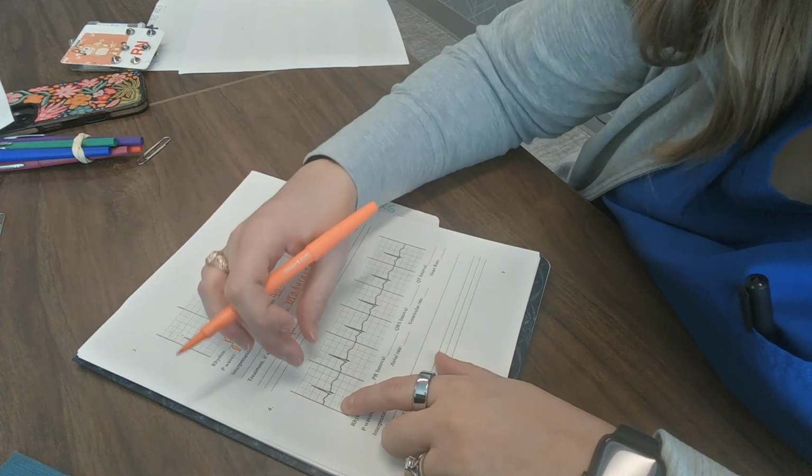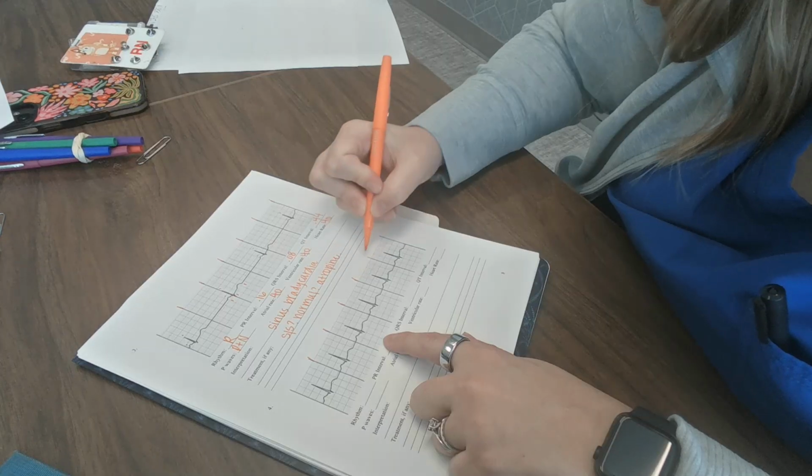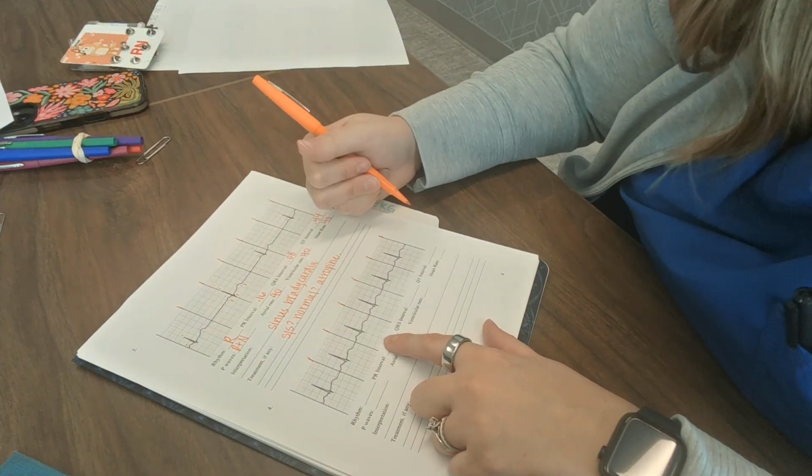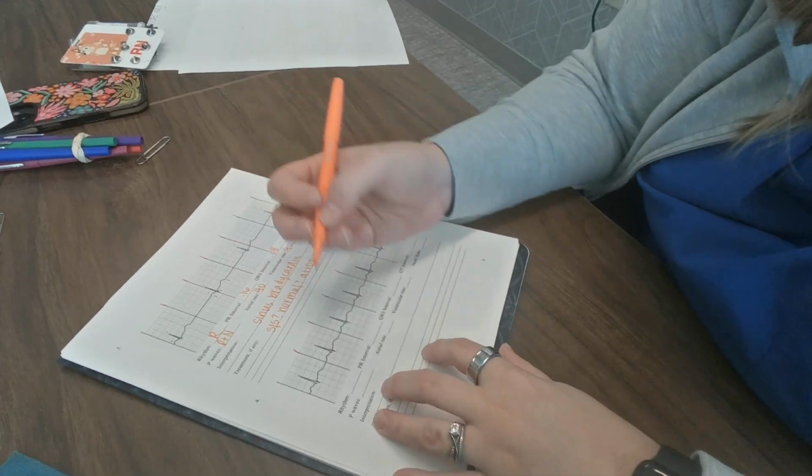Number 4, let's look at it. Okay, first 1, 2, 3, 4, 5, 6. So that is a 6-second strip. So it looks pretty regular to me.